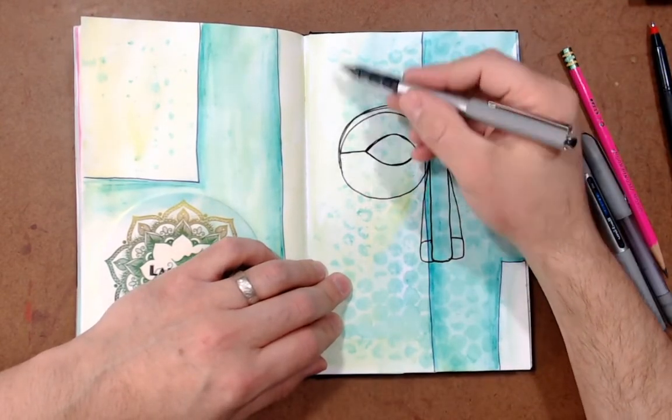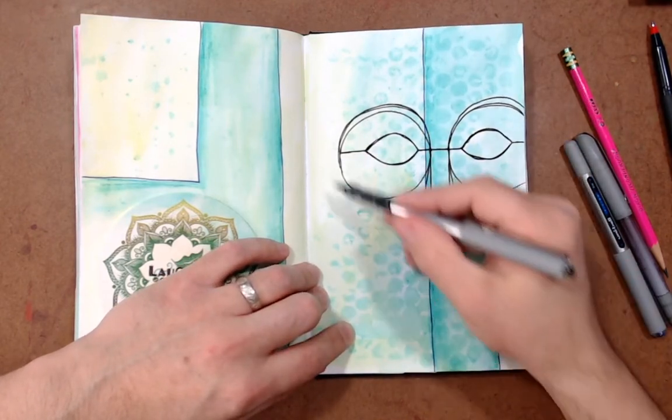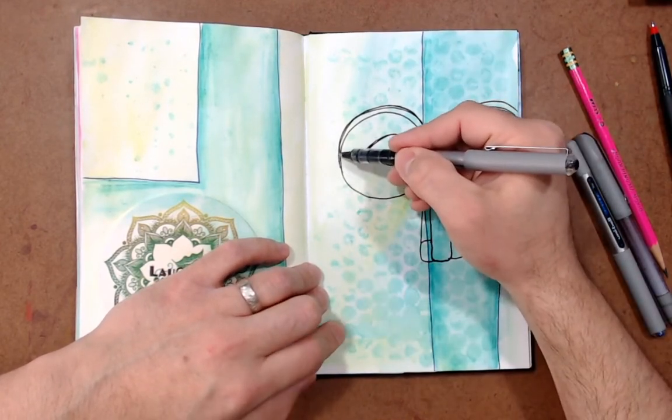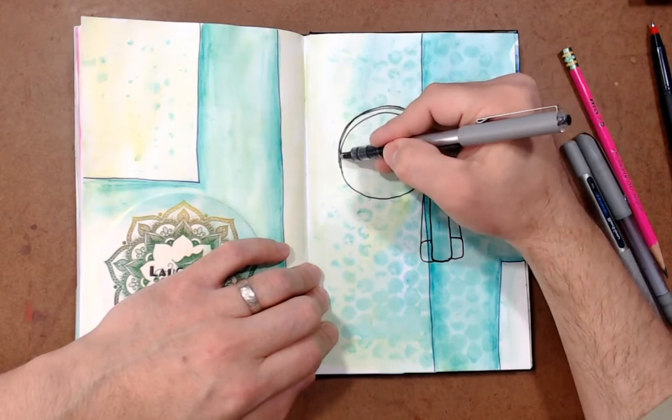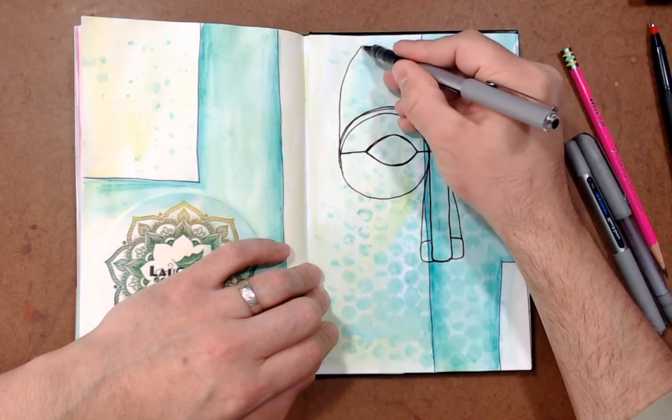Okay, so this is going to be the side of the head. I can kind of go up, let's see, go up and then around. So this is going to be the forehead.